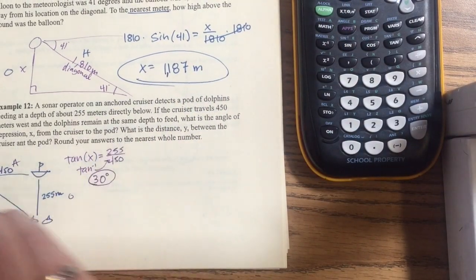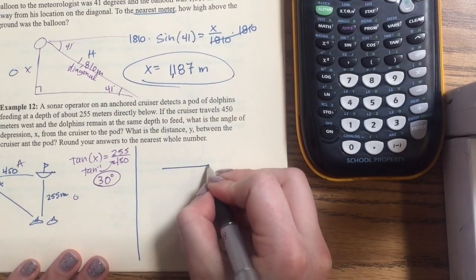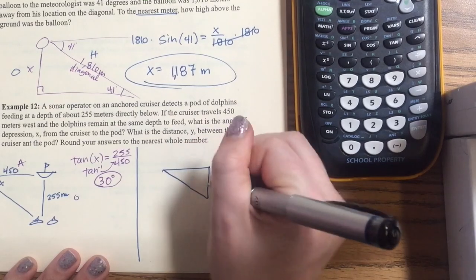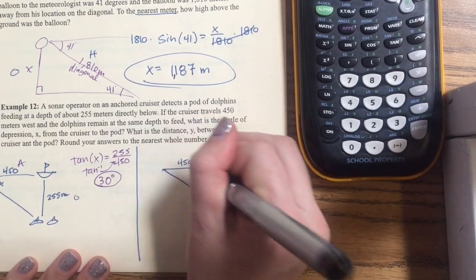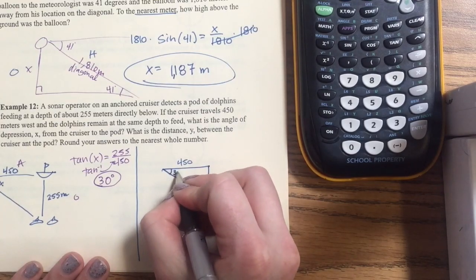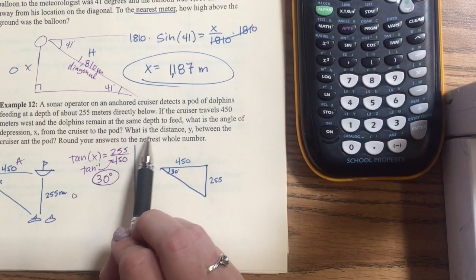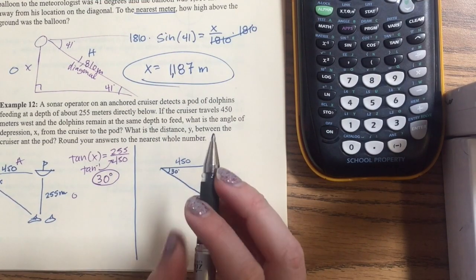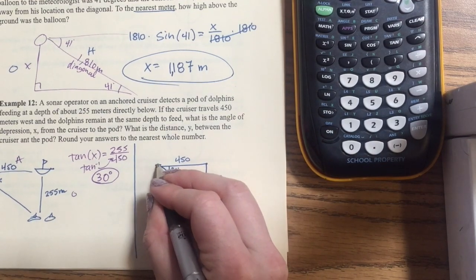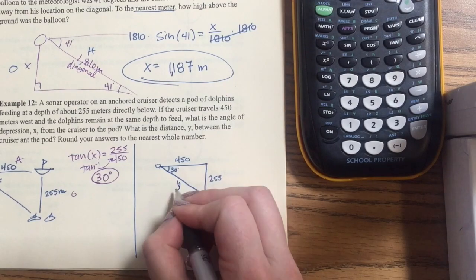Then it said, this is the second question. I'm going to redraw my picture. I know that this angle is 30, just barely found it. What is the distance y between the cruiser and the pods? So here's my new cruiser, here's the pod of dolphins, so they want me to find this distance.